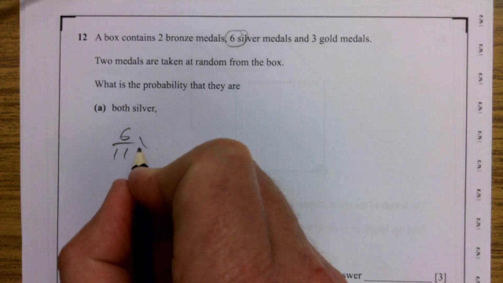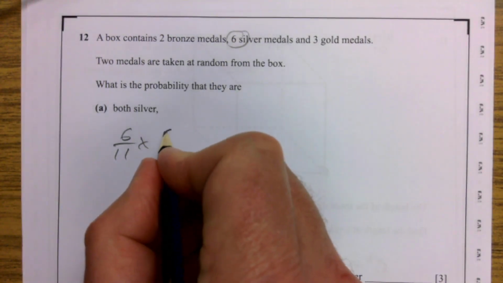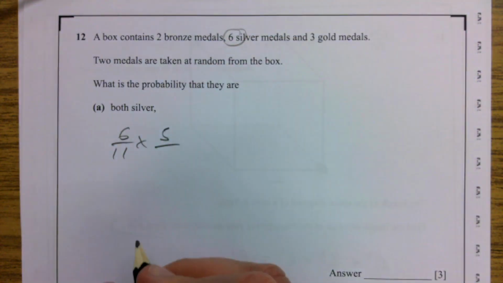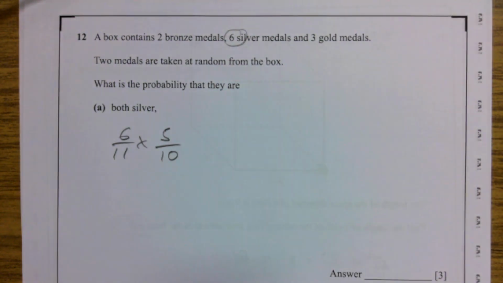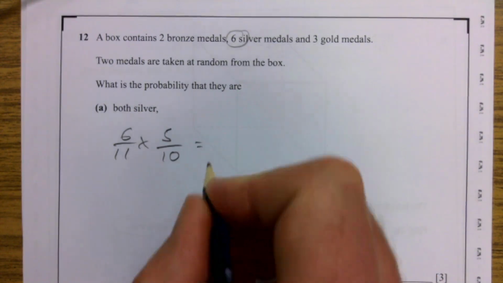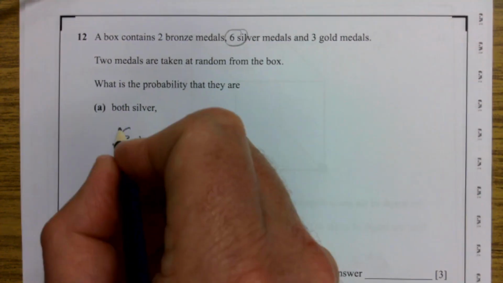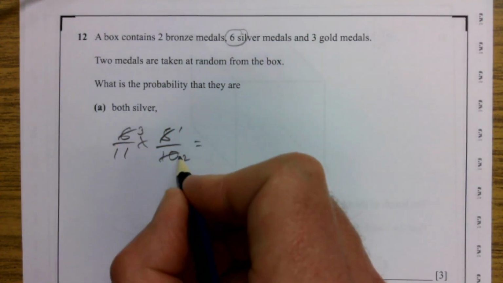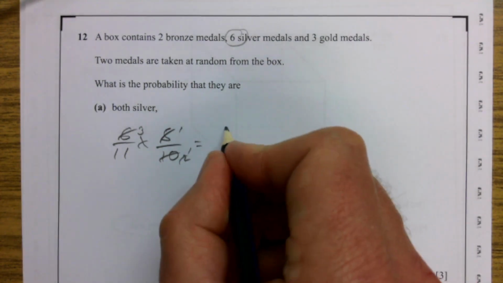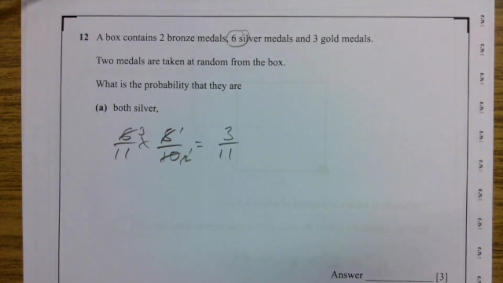And then the next one, silver, there's 1 fewer in the box, so it's going to be 5, and there's 1 fewer in the box, so it's going to be 10. That gives me, well, you can cancel some bits and pieces there. That's going to be 1 over 2, that's going to be 3, isn't it? And that's going to be 1, so I end up with 3 over 11.